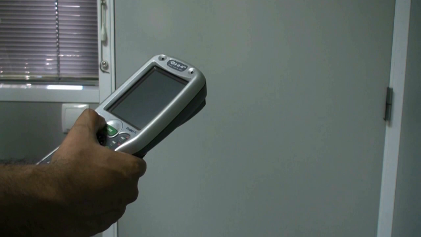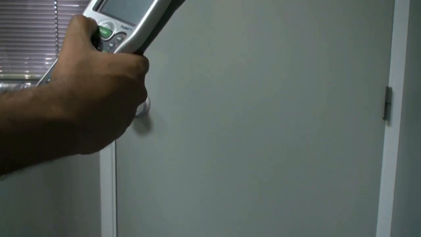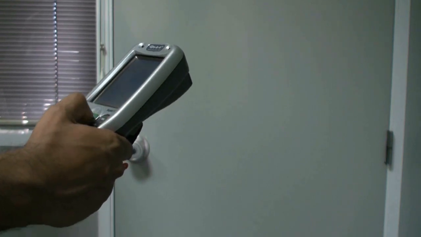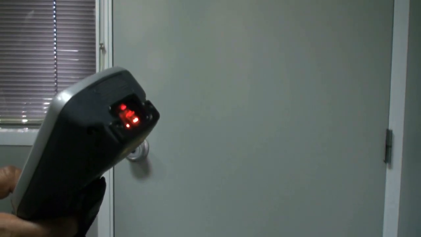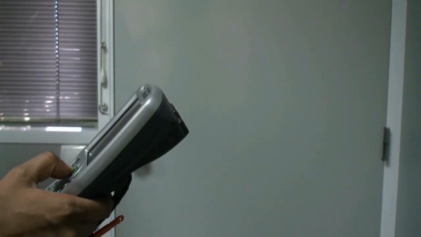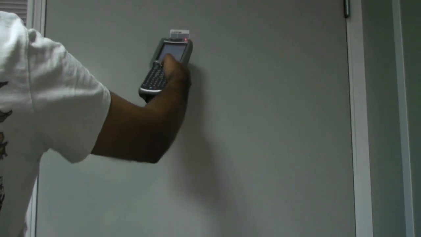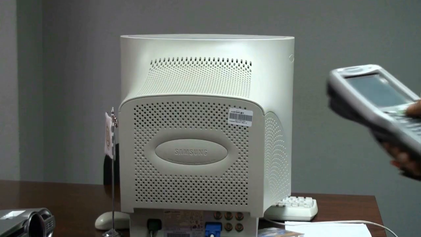Let's see now the reading process. Here's a PDA, and here is an optical reader. This is a label identifying the room at the entrance. I read that label with a PDA like this one, and I then read the labels of all the assets I can find. By doing so, I create an inventory list of the IEX type, as described above.